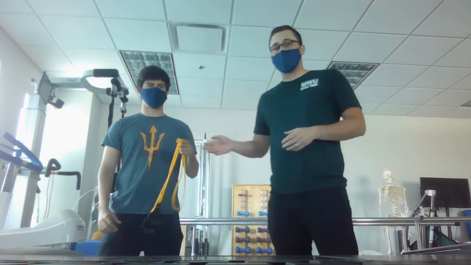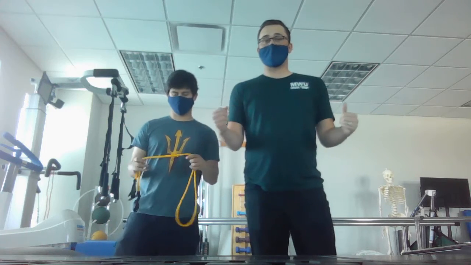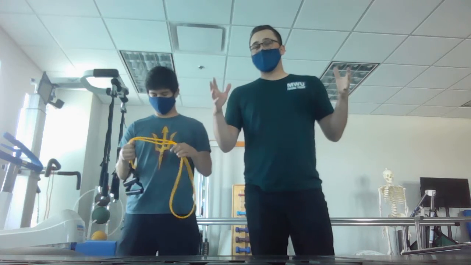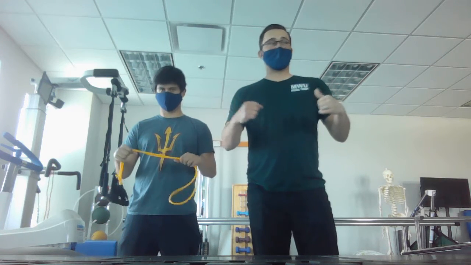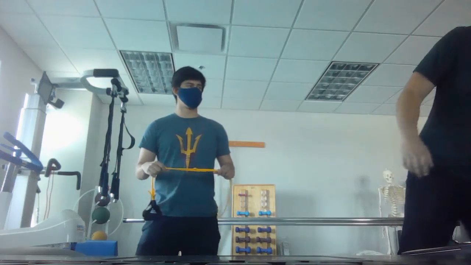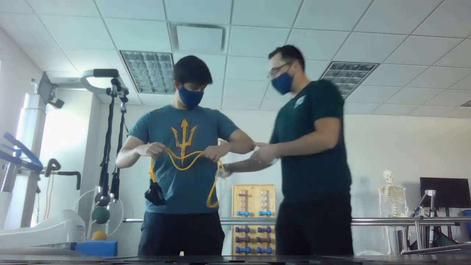So first we're going to start with this yellow band. We're going to do some banded external rotation. This concept's kind of challenging to understand for some patients. They like to flare those elbows out. So what we're going to do is throw a couple of towels right on the elbows like so.